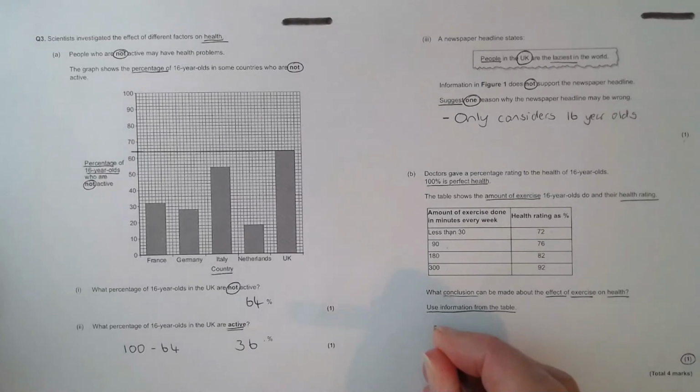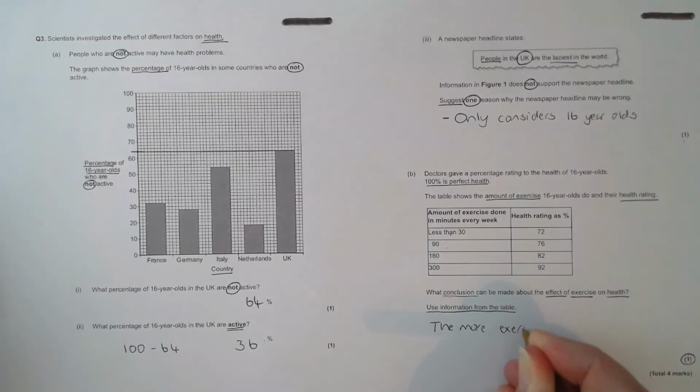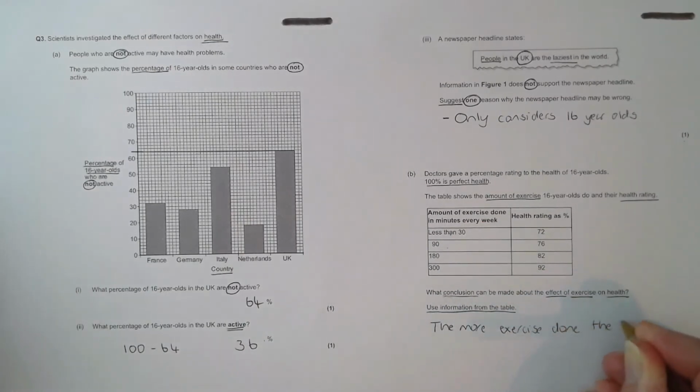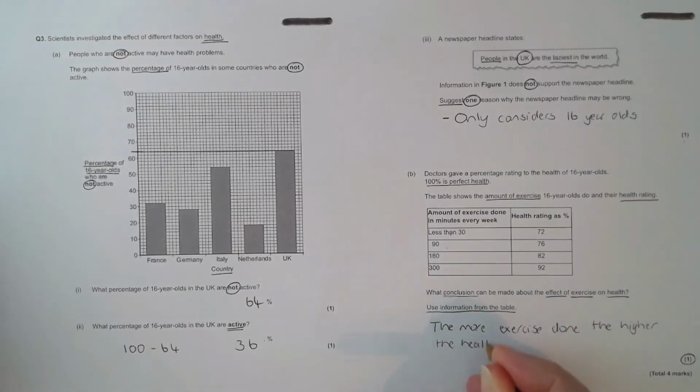So we have already talked about this. The more exercise done, the higher the health rating is. Now do note I've used an ER verb here. Okay, we do have to say higher the exercise rating is, not the more exercise done the health rating is high. That doesn't show us a pattern, that only gives us one fact.